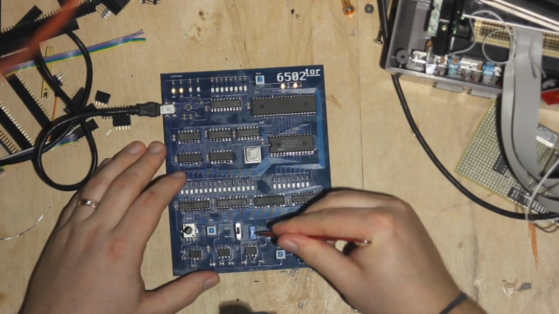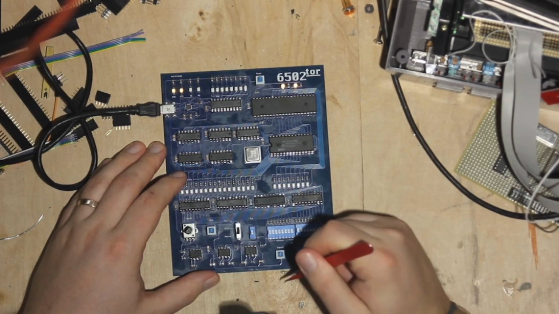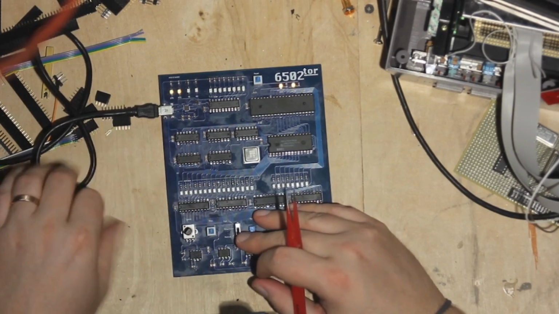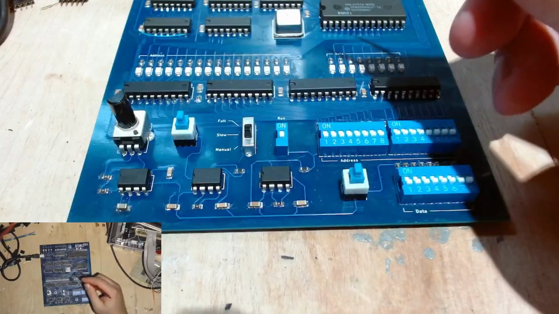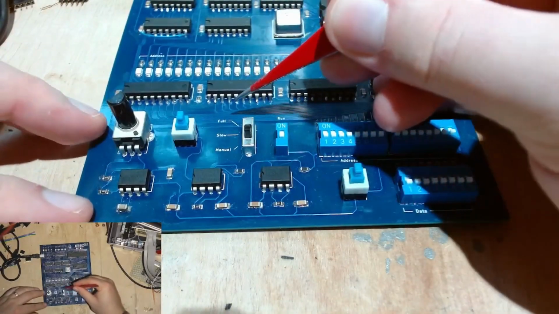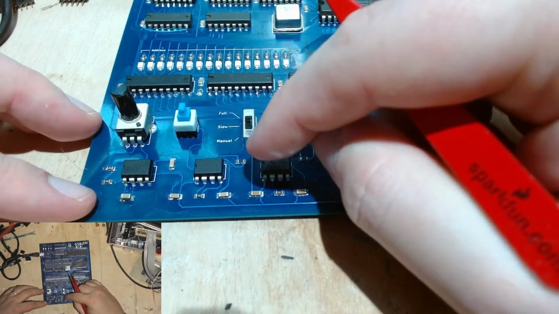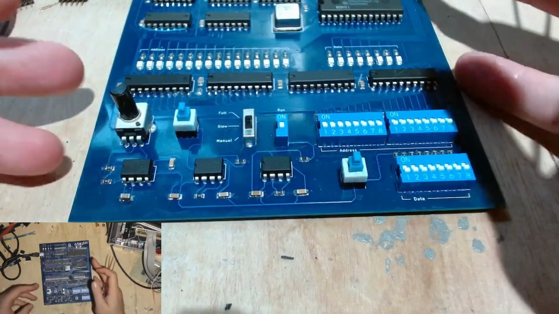So you've got the ability to switch between, am I running the CPU or am I halted and putting stuff into memory? And then you've got this switch, which is kind of your speed selector. So you'll see, let me switch up to a closer view here. It says full, slow, and manual. And right now I've got it set to manual. This selects between 3 different clock sources on the board.